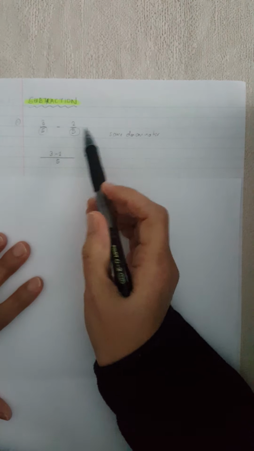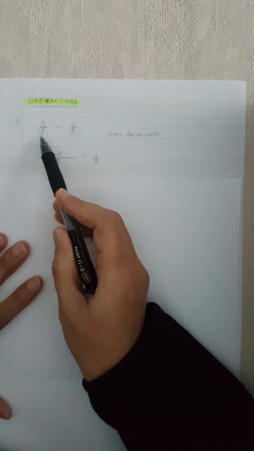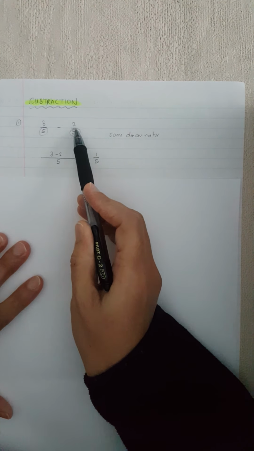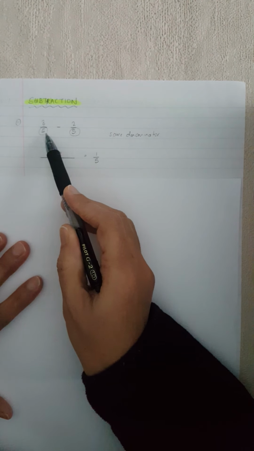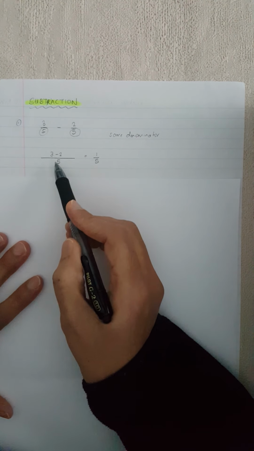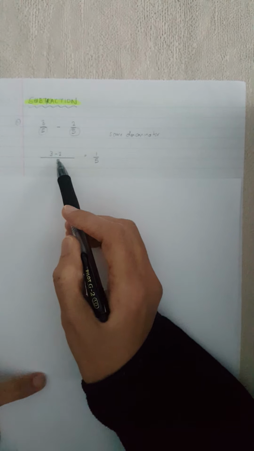Okay, now we're subtracting. The subtraction has the same rules as addition. So let's carry on with another example. I've got 3/5 minus 2/5. So what can I do here? Look at my denominator. My denominator is the same, so this is a very easy question.